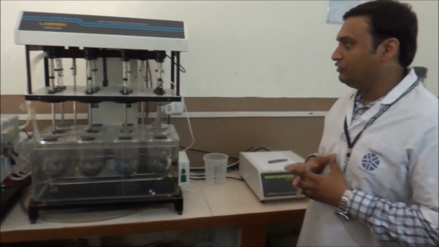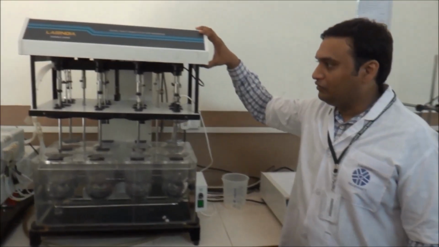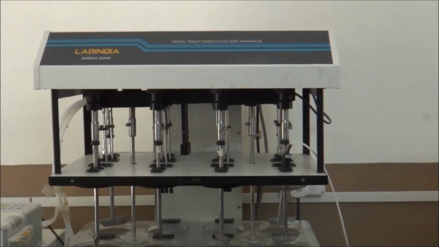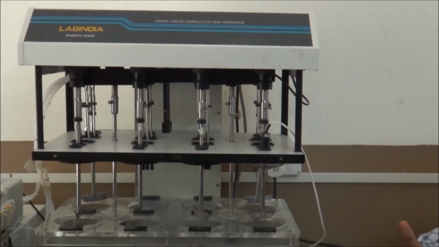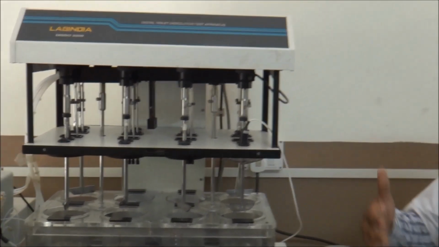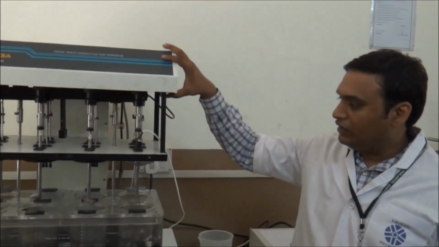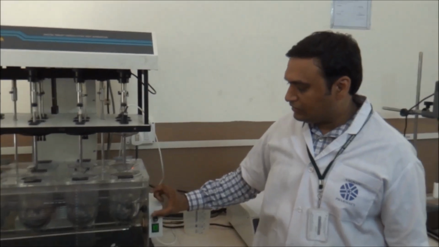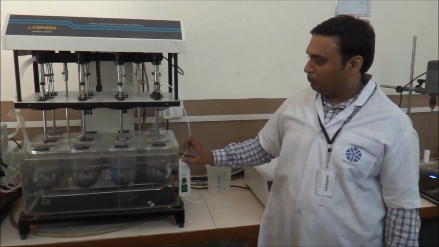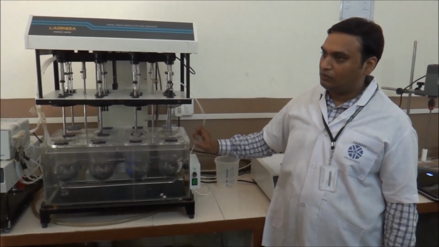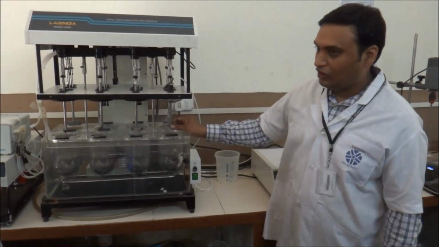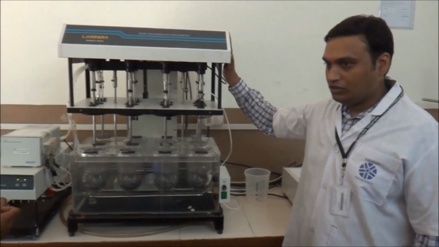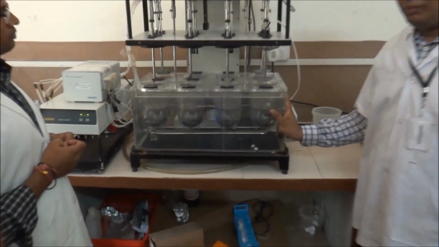Coming to the visible components, the upper part which you are seeing is a movable hood, which is moved by a hydraulic pump used for lifting the hood up and down. This movement is very important in maintaining sufficient height of the paddle or basket from the bottom of the tablet. We will be discussing the importance of this height later. So this is called the hood, and this is called the bathtub.